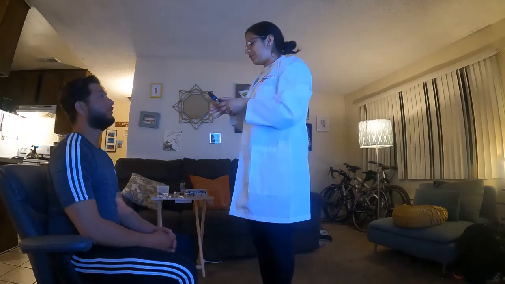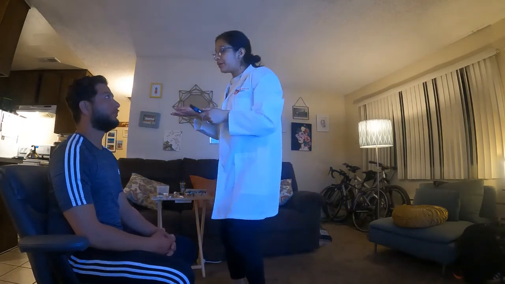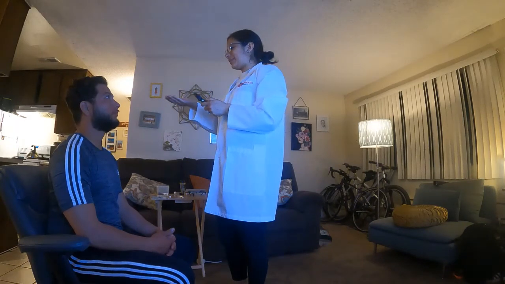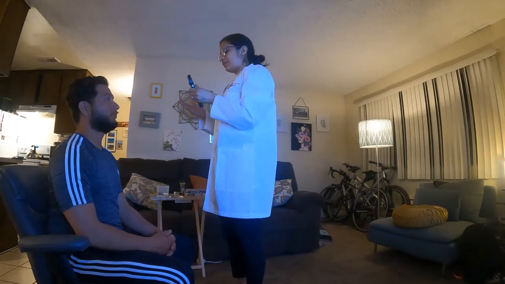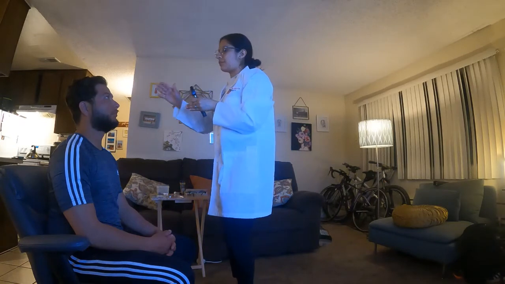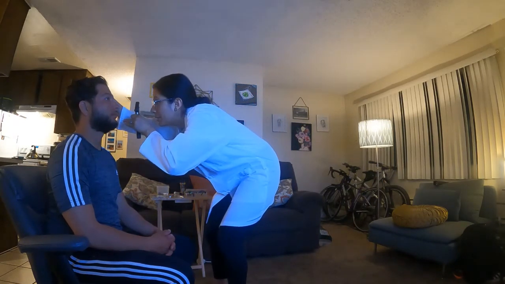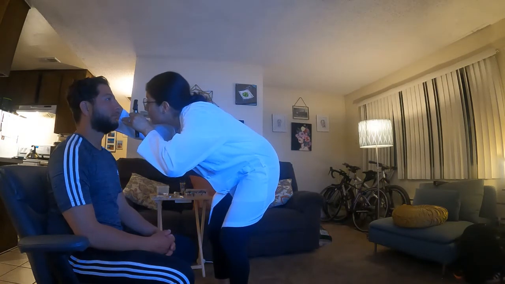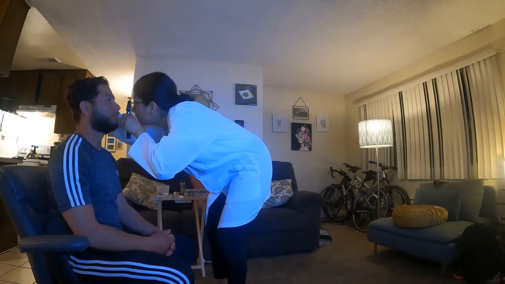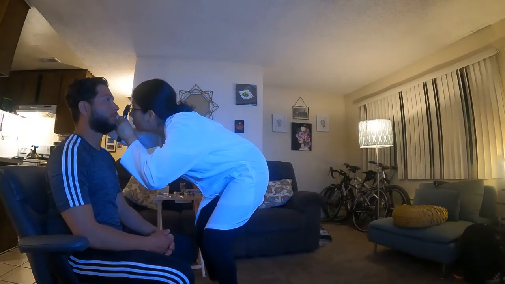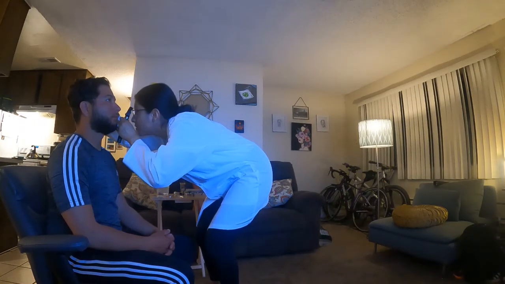Now on the opposite eye, I'm going to do the same, with the fingers, and I'm going to be holding the patient's head, and I locate the pupil, and then I go in, and I locate the red reflex and go toward the middle to look at the optic disc and the cup.